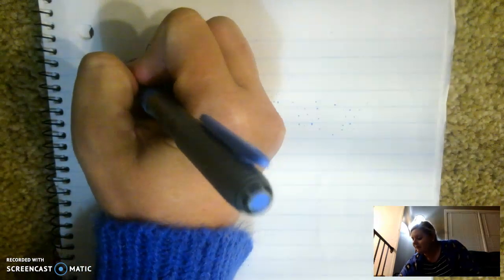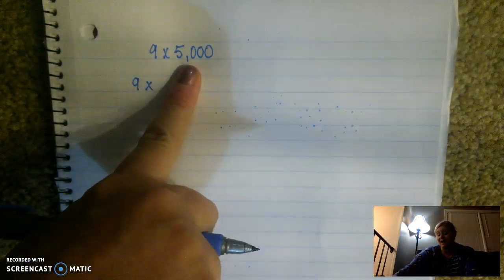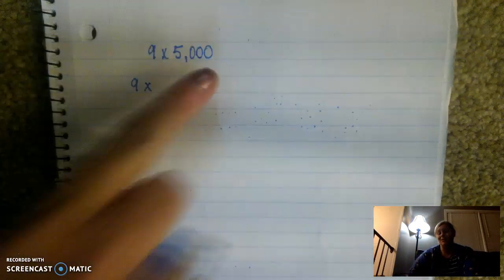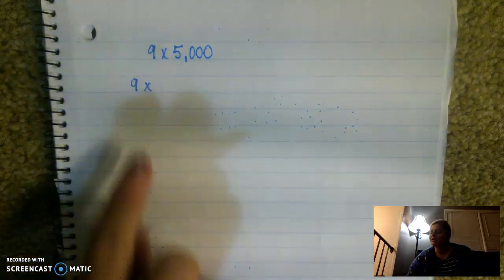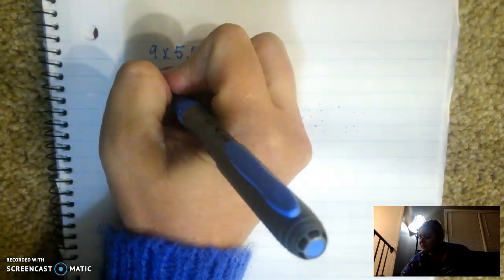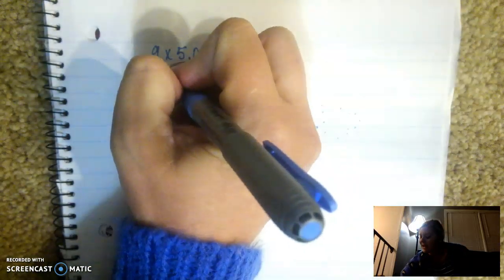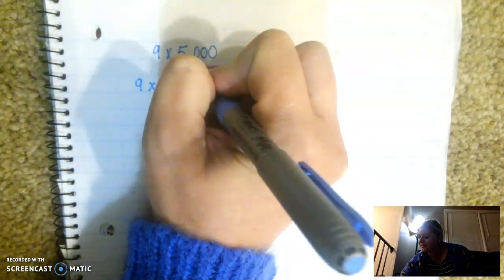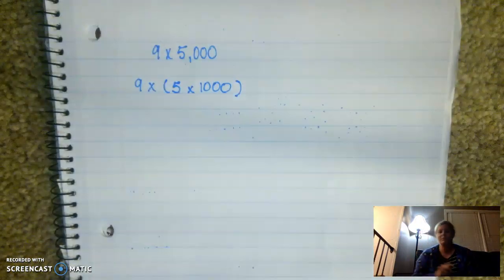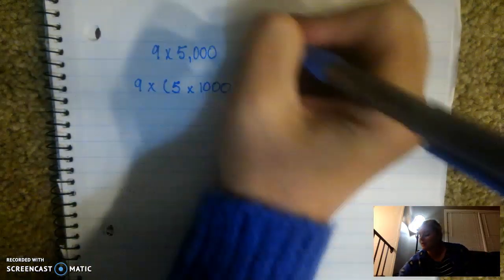So I'm going to have my 9, and I'm going to have my multiply. Now my 5,000, I'm going to break down. How many 1,000s do I have in this? I have 5. So I'm going to have my 9 times, and I'm going to put in parentheses this number broken down. 9 times 5 times 1,000. Okay? Now, again, the associative property tells me that I can regroup the numbers and still end up with the same product.